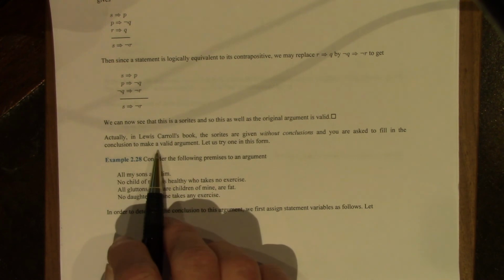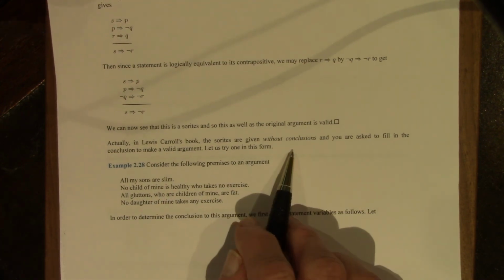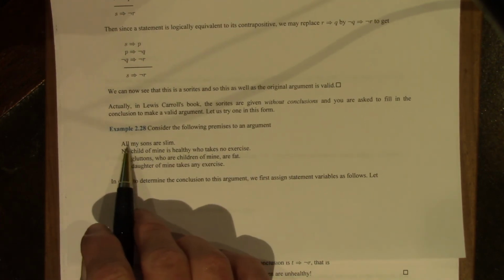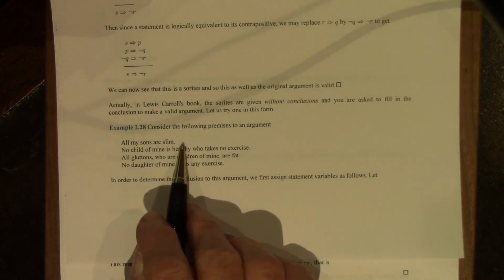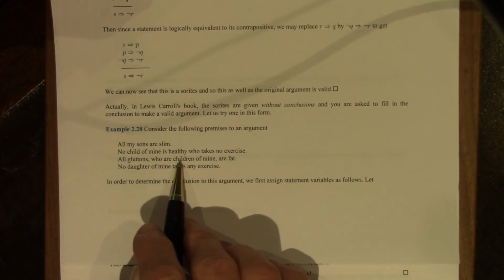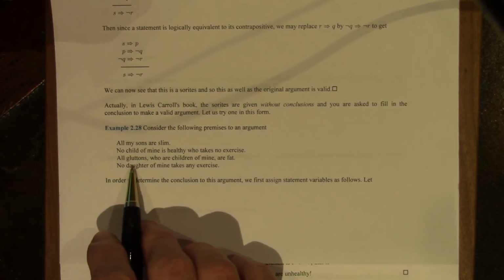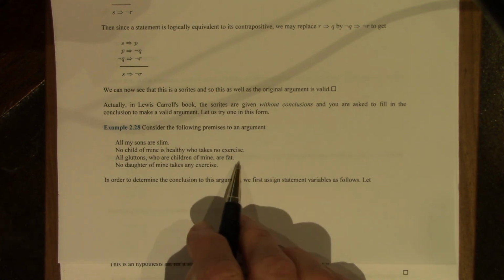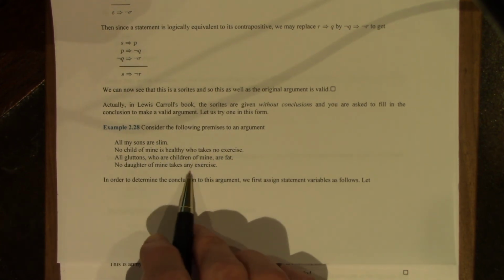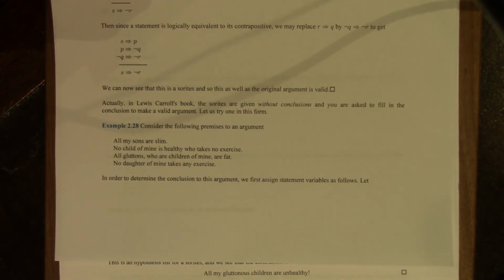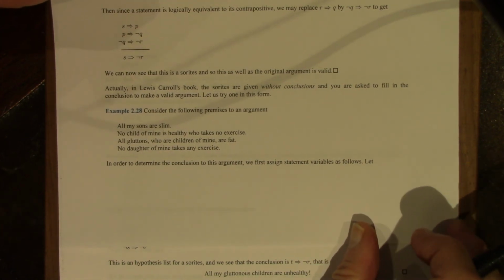In Lewis Carroll's book, he doesn't give you the conclusions. You are asked to fill in the conclusions. So let's try one of those. All my sons are slim. No child of mine is healthy who takes no exercise. All gluttons who are children of mine are fat. No daughter of mine takes any exercise. What conclusion can we draw from this? What conclusion will provide us with a valid argument?